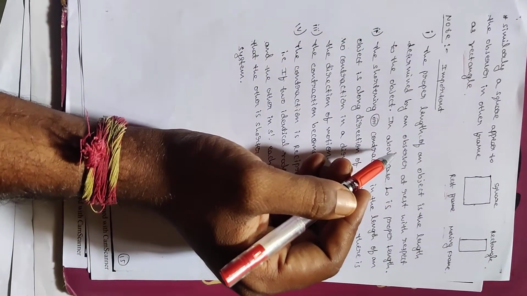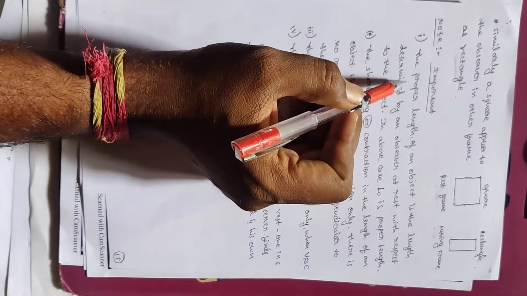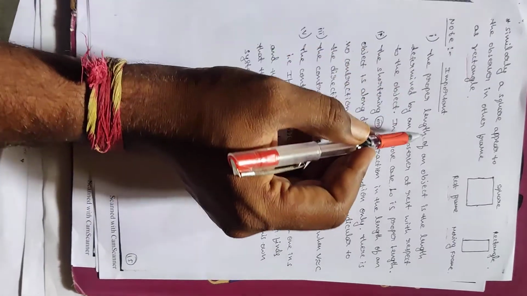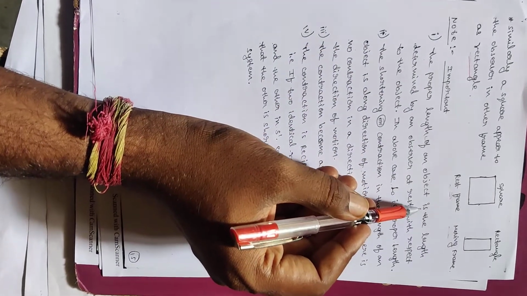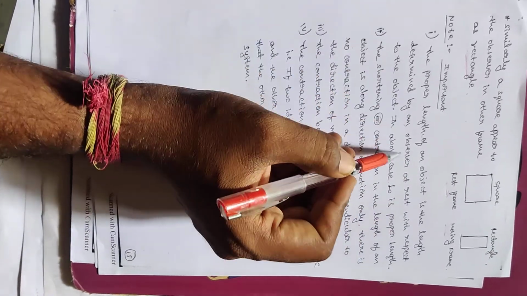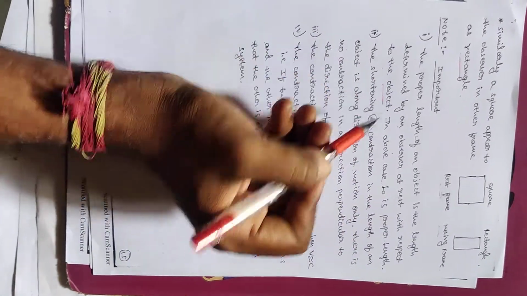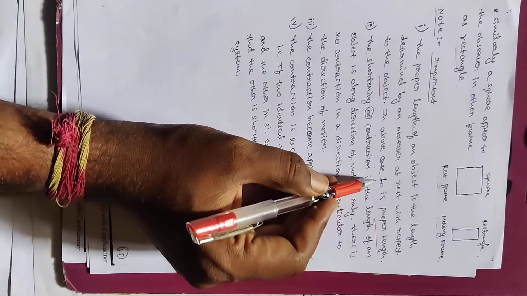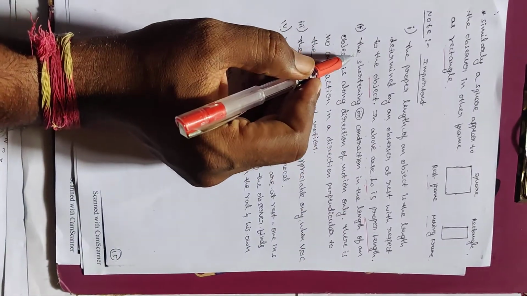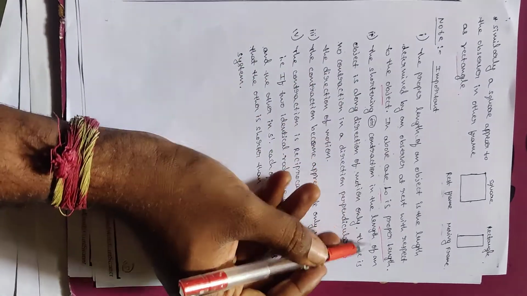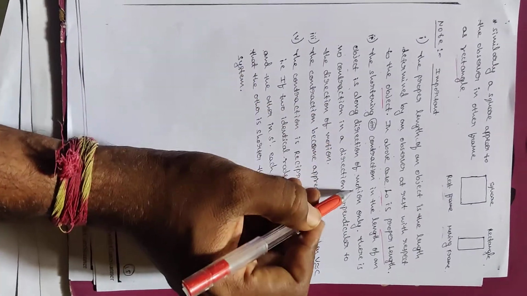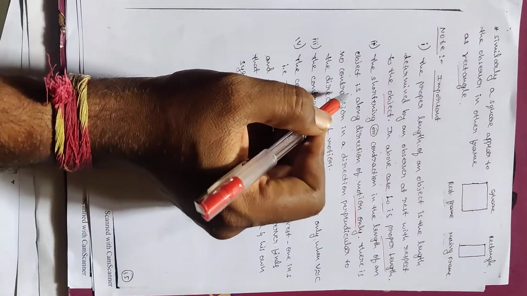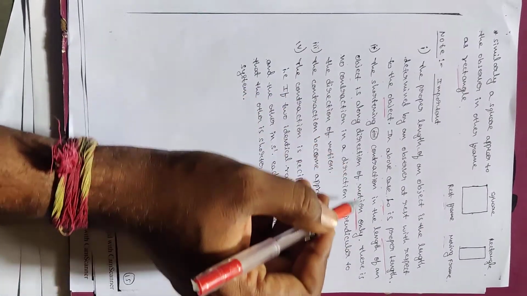For length contraction, there are some important points. Note that the proper length of an object is the length determined by the observer at rest with respect to the object. In the above case, L0 is the proper length. The shortening or contraction in the length of an object is along the direction of motion only. I already said that the length contraction of an object is only along the direction of motion.